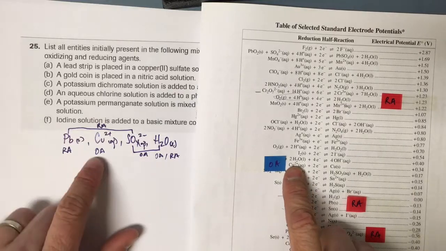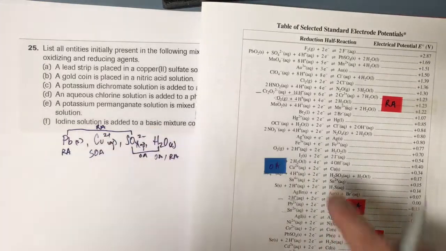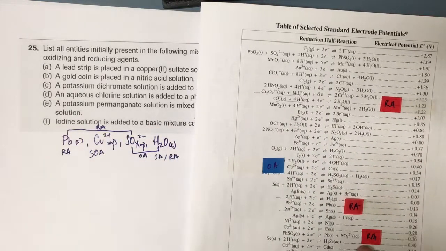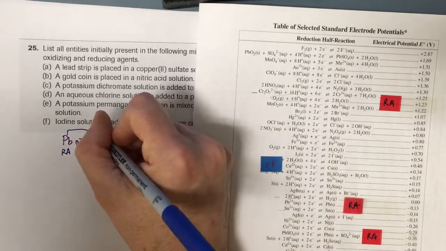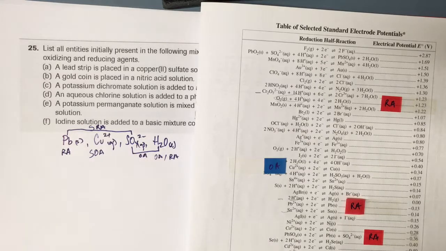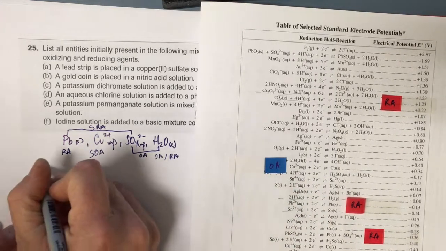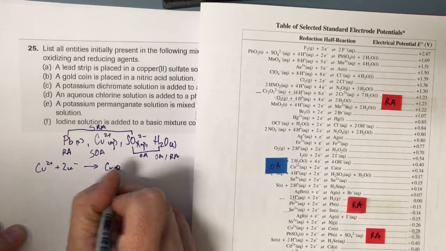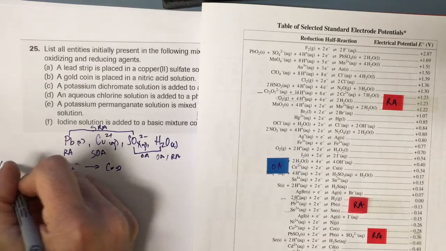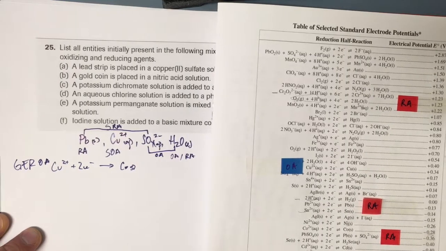But copper 2 is obviously my strongest oxidizing agent because it's in the top left-hand spot of all of my oxidizing agents. And my strongest reducing agent is actually lead and sulfate together. It's a little bit better than just lead by itself. So now I'm going to take those half reactions. I've got copper 2 ion plus 2 electrons makes copper. That's reading this reaction forward, because that's the gain of electrons, reduction. That's my oxidizing agent.